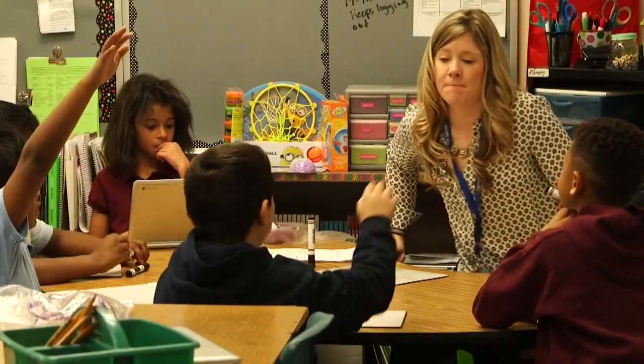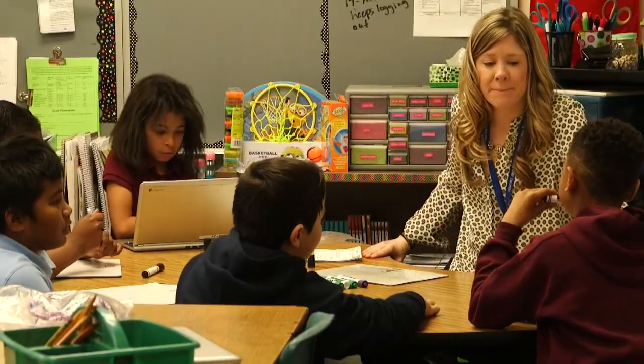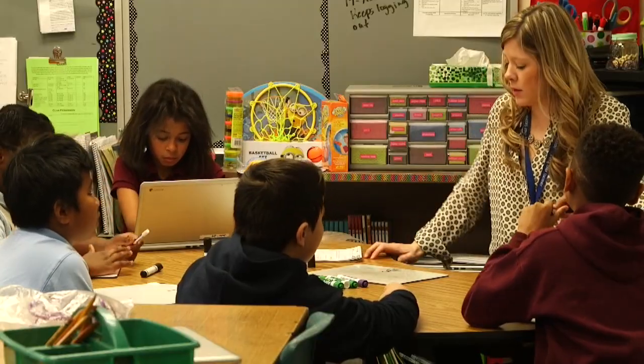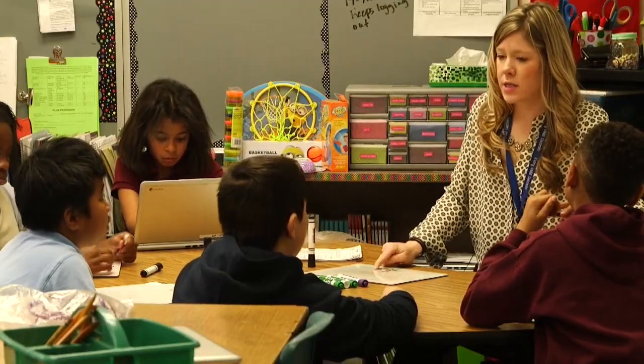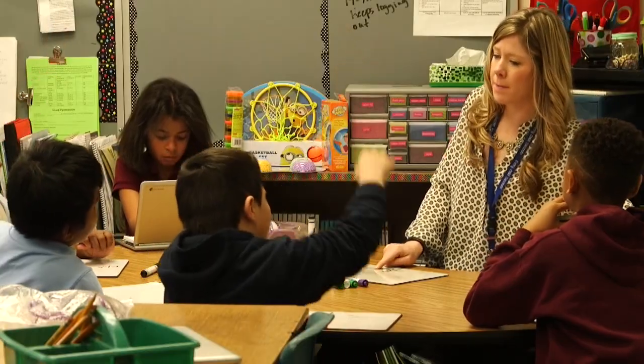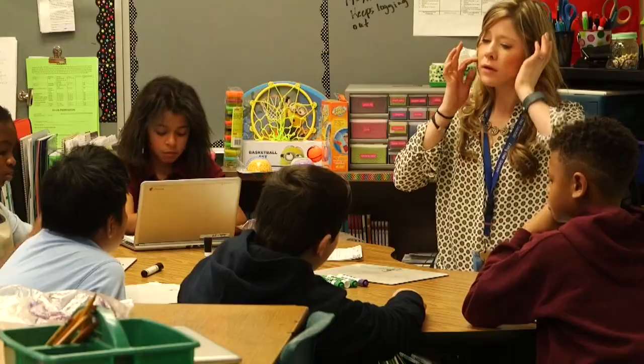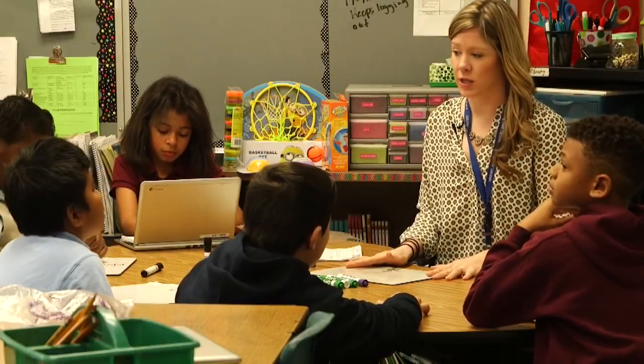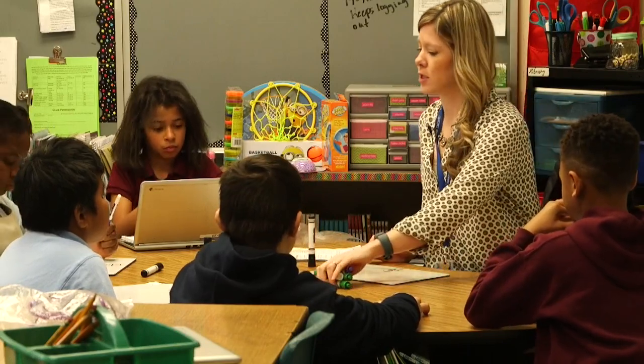I noticed that the numerator is greater than the denominator. Okay, the numerator is greater than the denominator. What else, Omar? So that tells us it's an improper fraction. Okay, so the vocabulary term is that it's an improper fraction. What else do we notice and know about this fraction?